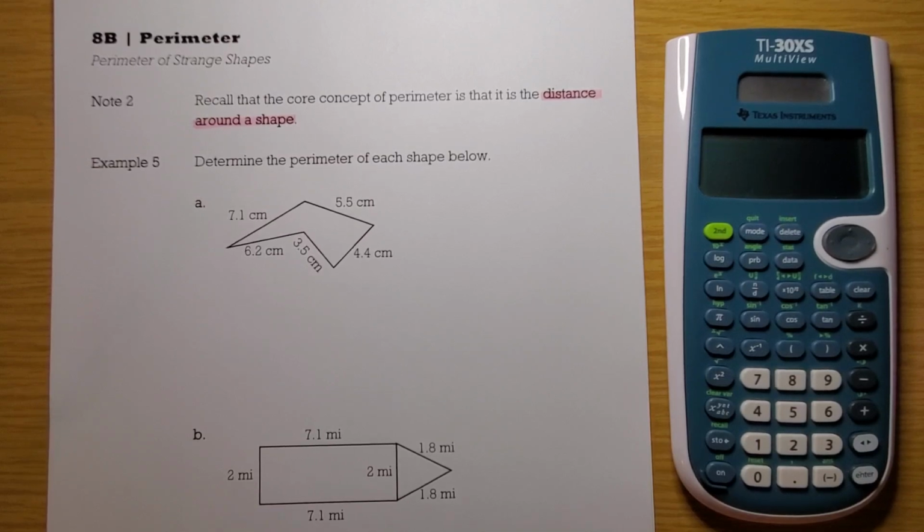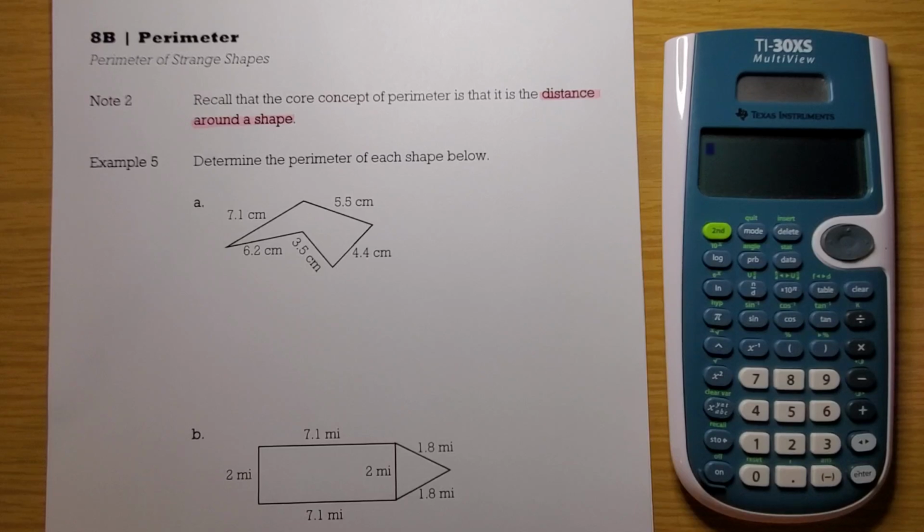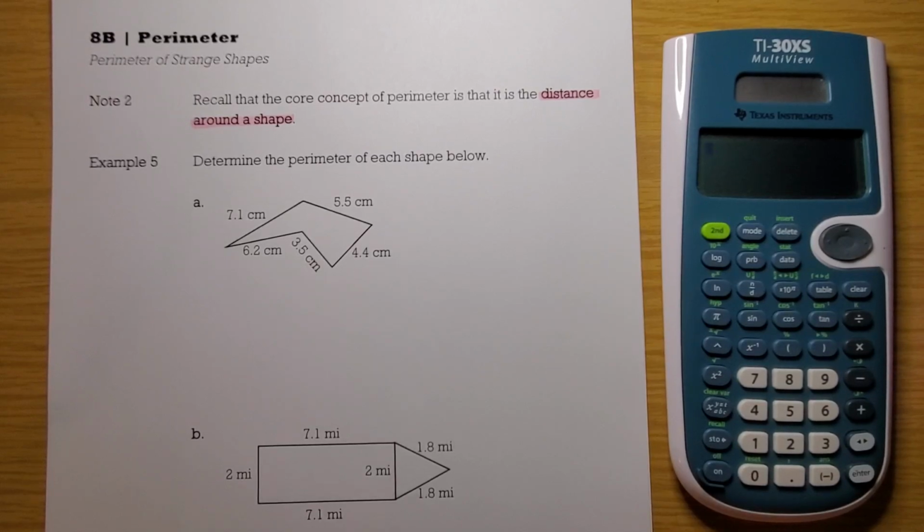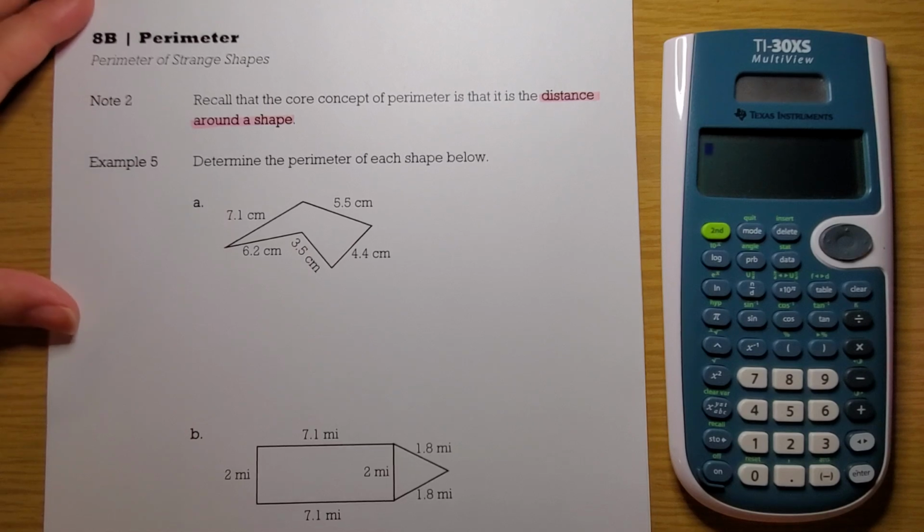In the last video we talked about perimeter for triangles, rectangles, and squares, and those three shapes had specific formulas that we used for perimeter. But one of the really cool things about perimeter is that if you remember the main concept, that it's just the distance around a shape, you can find the perimeter for any shape without using any particular formula.